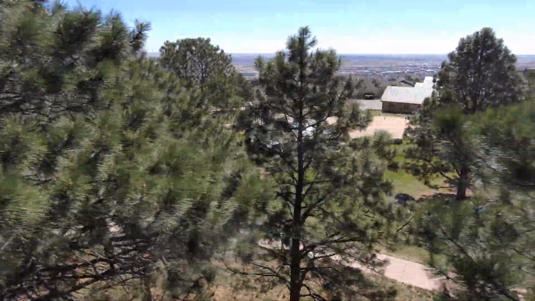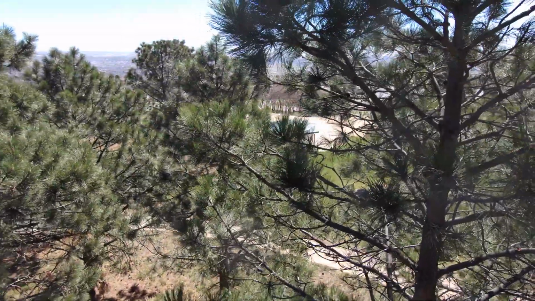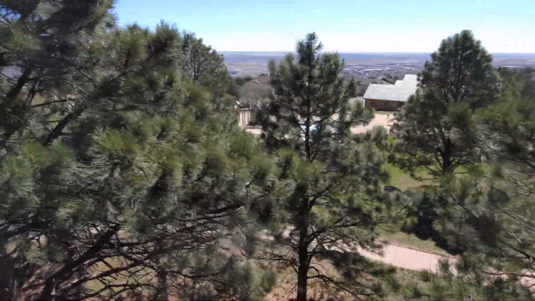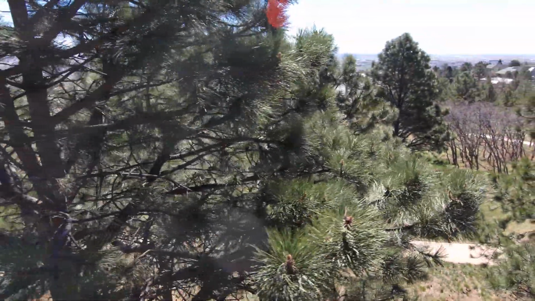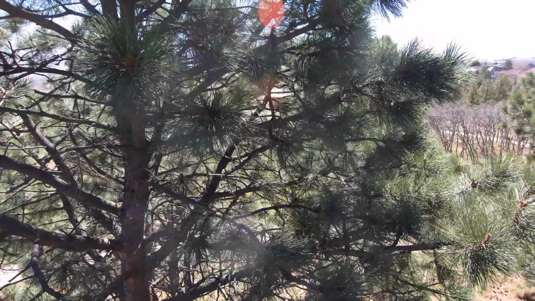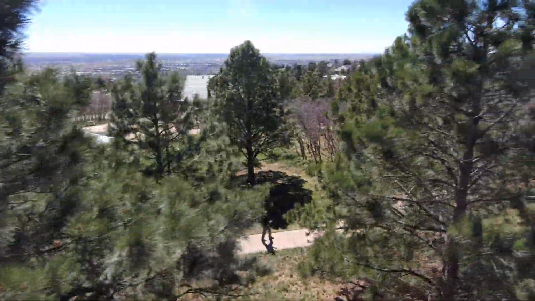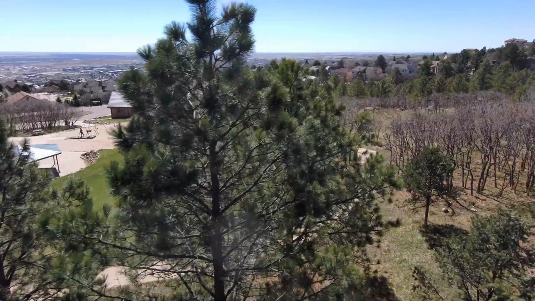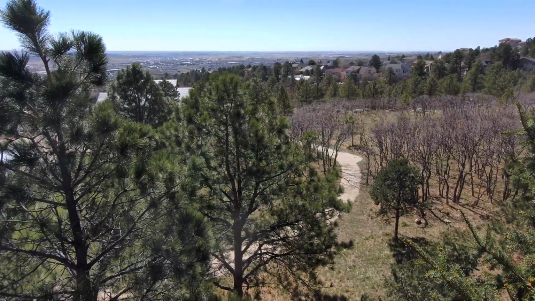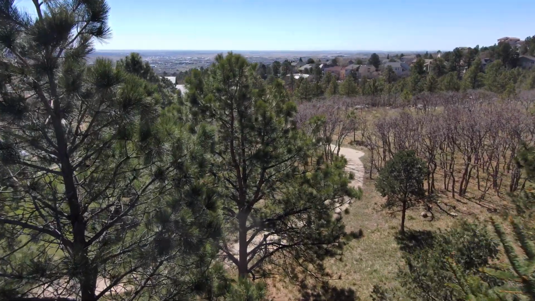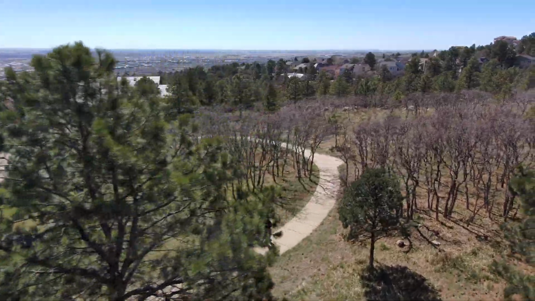So the prime directive of this drone is to not crash and not hit something. It will do that in favor of staying in the correct position on you or anything along those lines. So basically, prime directive, don't crash. Secondary, maintain track. Tertiary, maintain relative position.